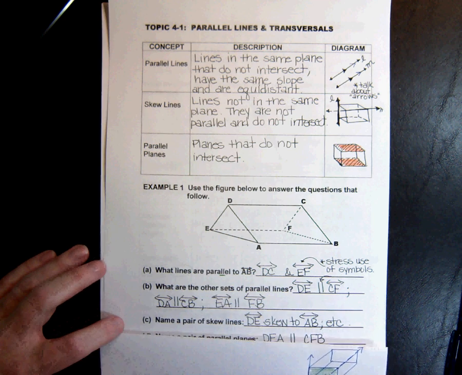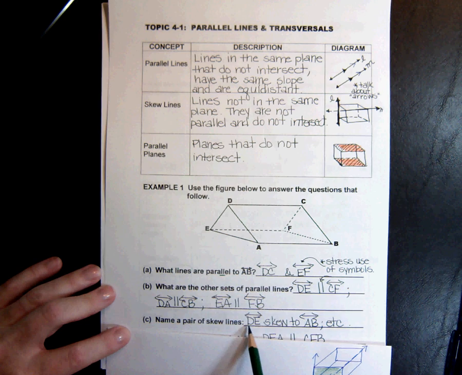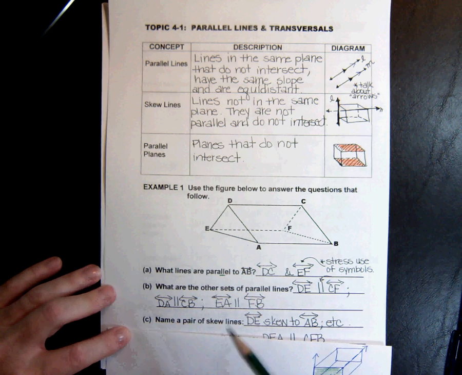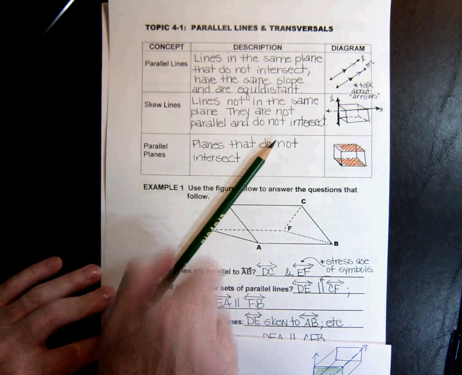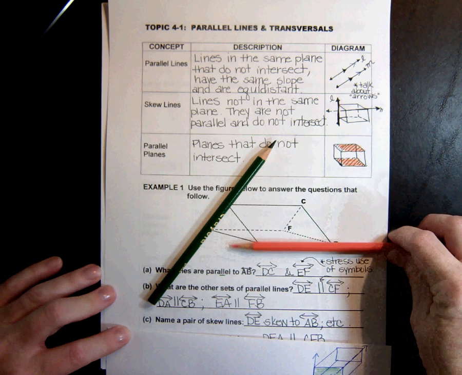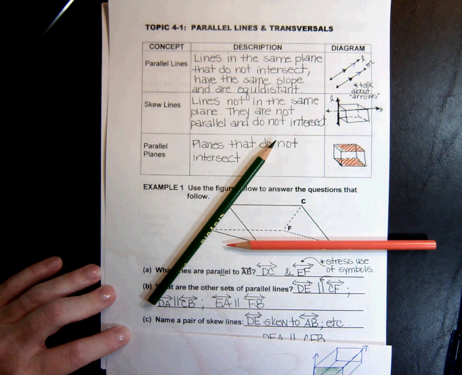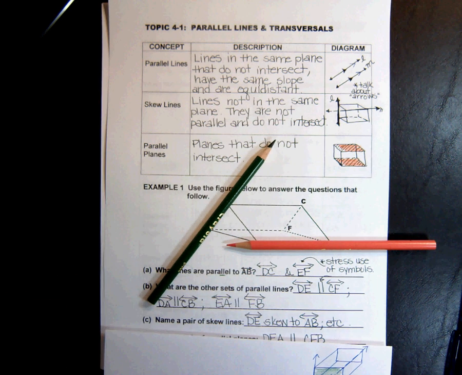Name a pair of skew lines. Sometimes this is a little harder to do, but look closely. DE would be here, and AB would be here. On a flat surface, yes, they would appear to cross. But if it's three-dimensional, I think I've got a prism.